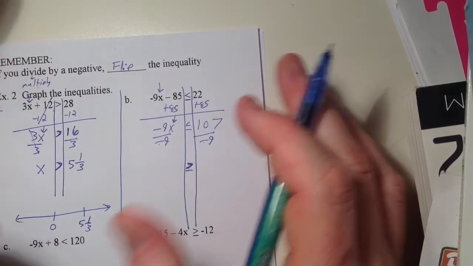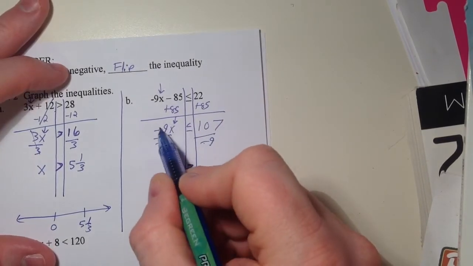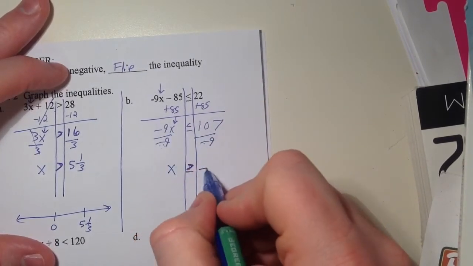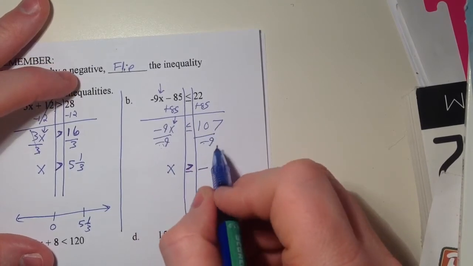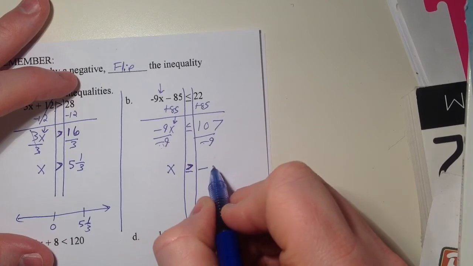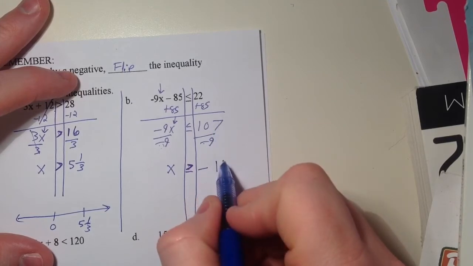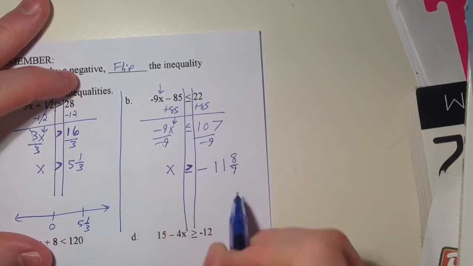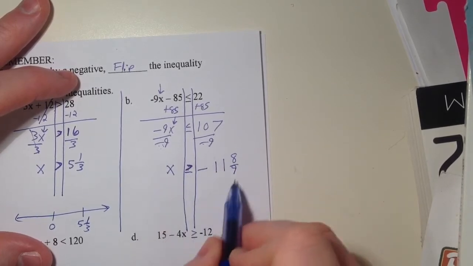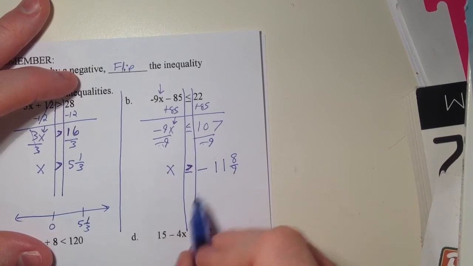It's just one of the rules when it comes to inequalities. So this becomes x, these cancel out, and this becomes negative. 9 goes in, let me see real quick. 9 goes into 10 once, goes in one more time, and 8/9. All right, so that right there is going to be my answer, negative 11 and 8/9.